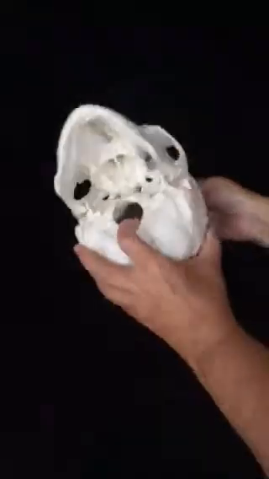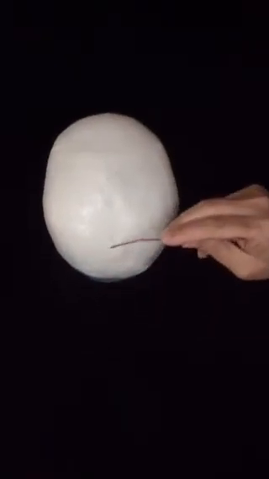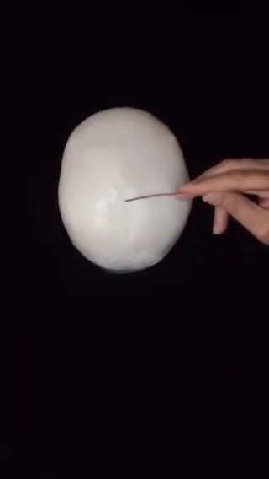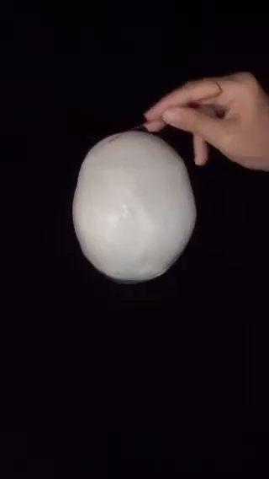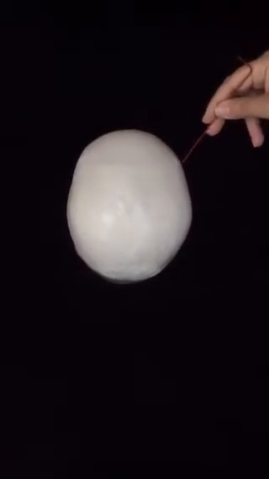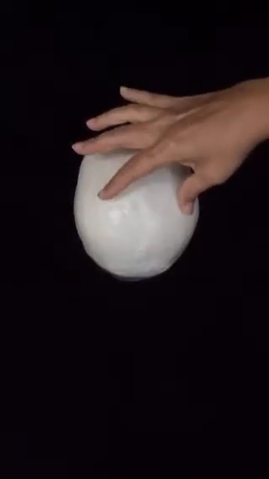And the last things that you need to know are the sutures. So right over here, the one that runs sagittal is your sagittal suture, which separates your parietal bones. This one would be your coronal suture that separates the frontal bone from the parietal bones.